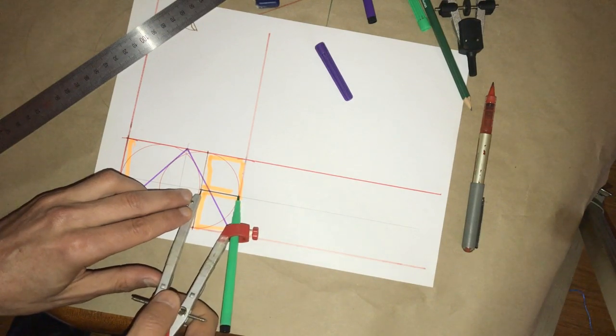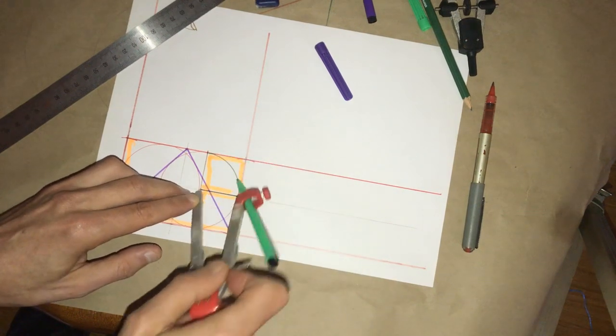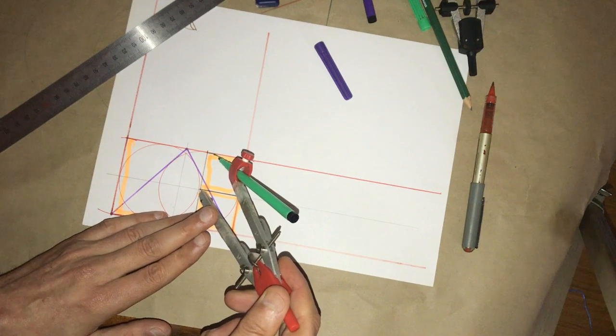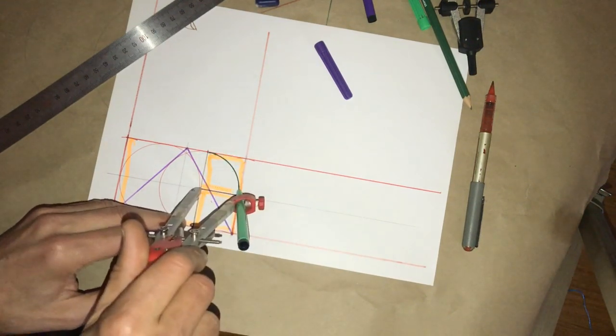Just make sure my point of the marker is right. Okay, so I draw. Now we have a quarter circle. Now the rest of the Fibonacci spiral is just a series of creating squares and quarter circles. So that's our first quarter circle.